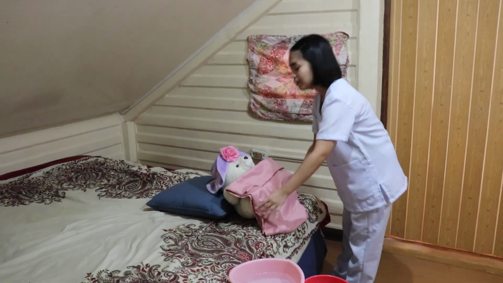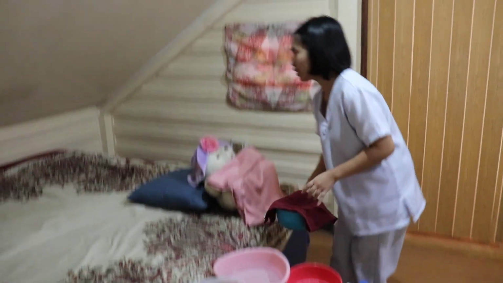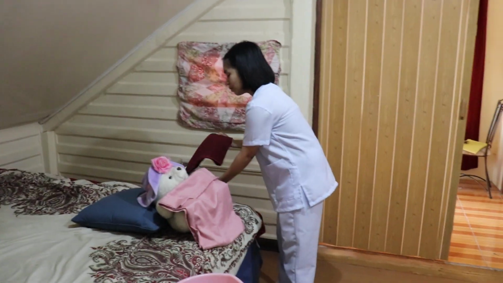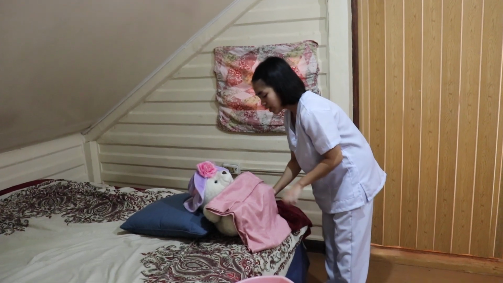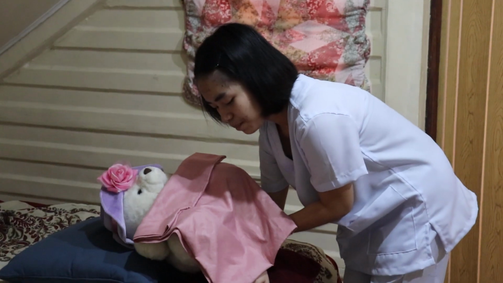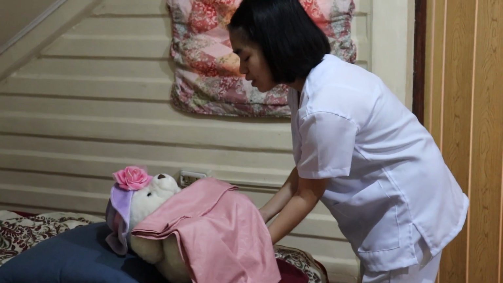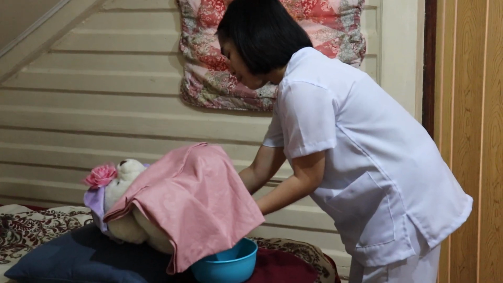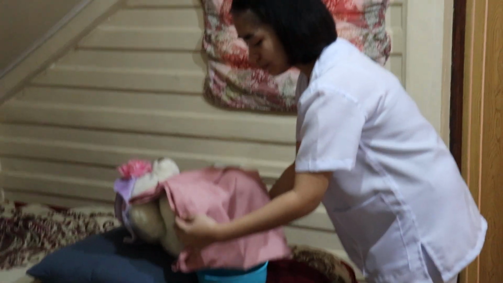Okay, thank you, ma'am. And then, place a bedpan and a rubber sheet under the patient's buttocks to prevent the bed linen from soiling. So, ma'am, again, in a count of 3, help me raise your hip. So, 1, 2, 3. Okay, ma'am. So, again, ma'am, for the bedpan. So, 1, 2, 3. Okay, thank you, ma'am.